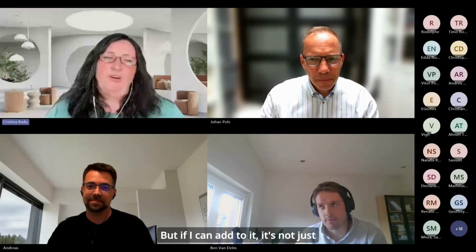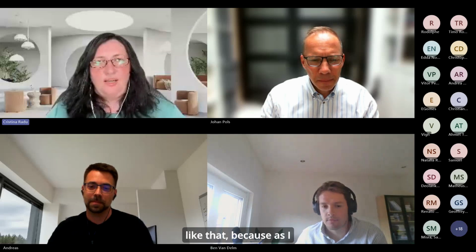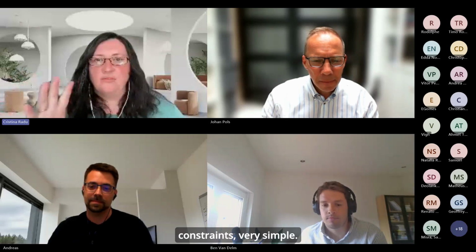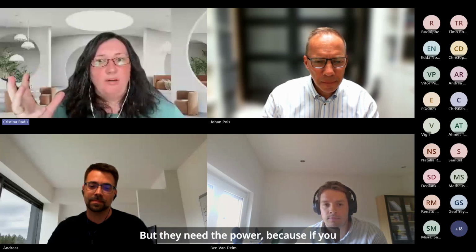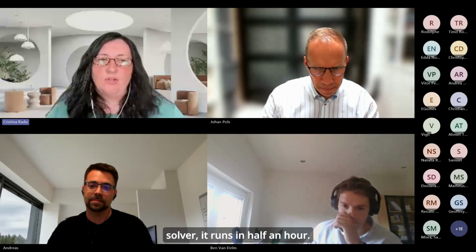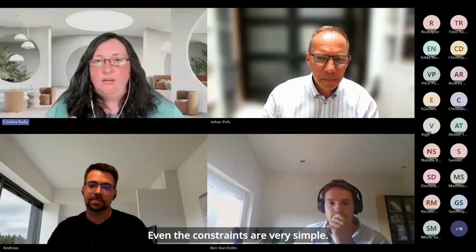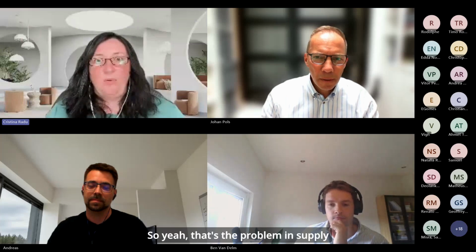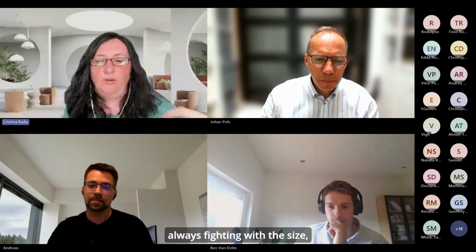Yes. But if I can add to it, it's not just like that, because sometimes companies in supply chain have very simple constraints, but they need the power. If you use an open source solver, it runs for 20 hours. If you use a commercial solver, it runs in half an hour, even though the constraints are very simple. So that's the problem in supply chain, that you are always fighting with the size, not the complexity.